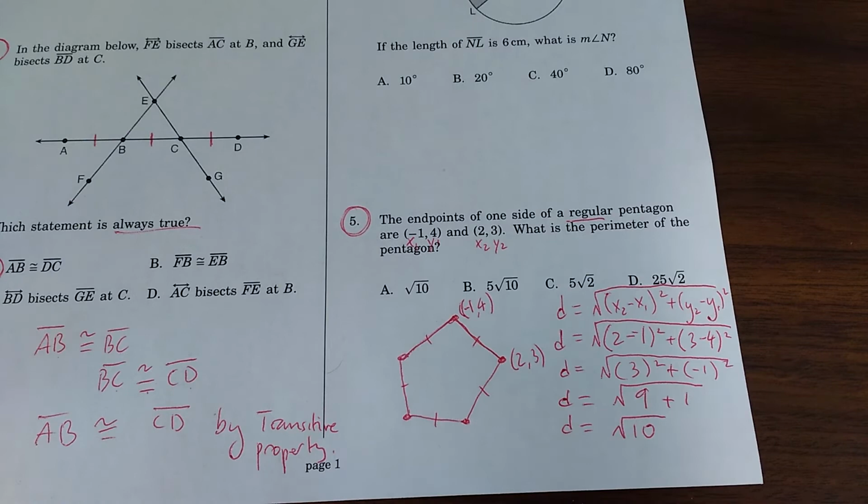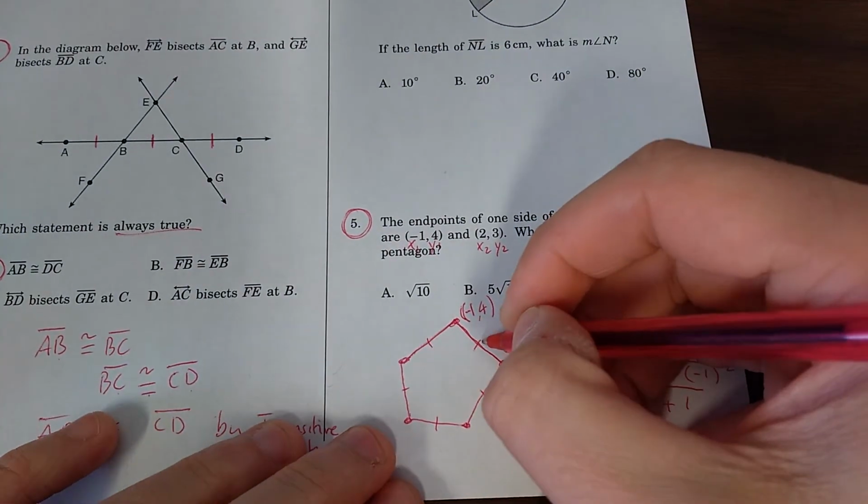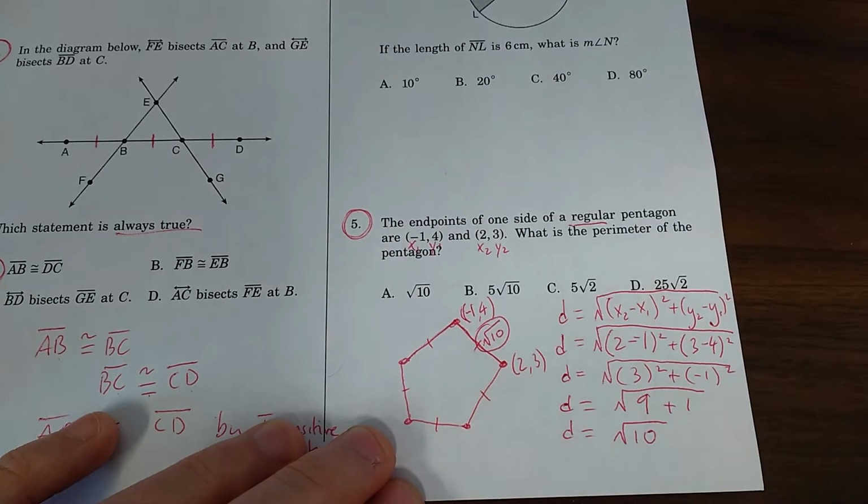And I noticed that on the exam some students try to simplify square root of 10, but square root of 10 is already in the simplest radical form. There's no way to write 10 as 2 numbers that multiply to 10, where one of them is a perfect square. There's no way to simplify it, so leave it as square root of 10. So this side is square root of 10.